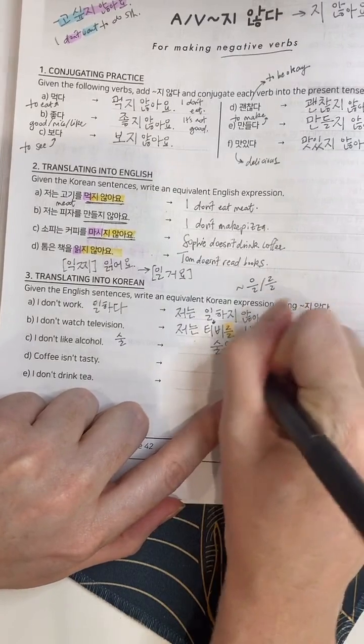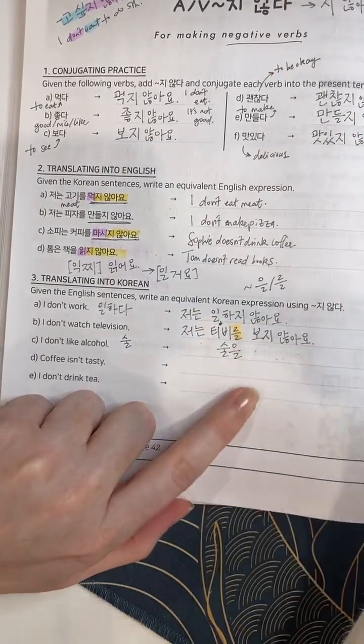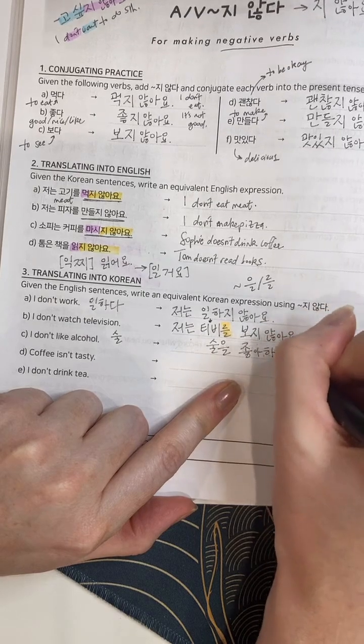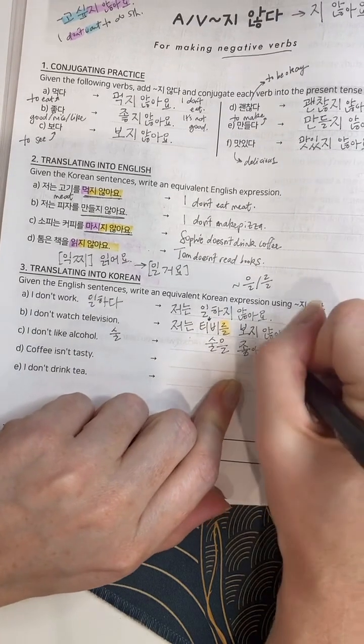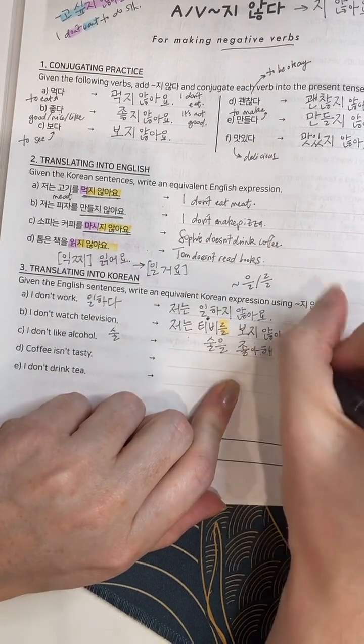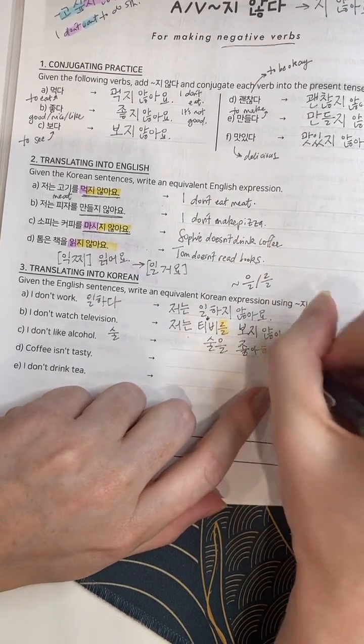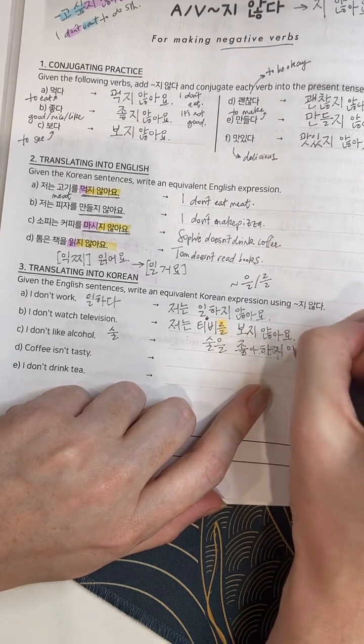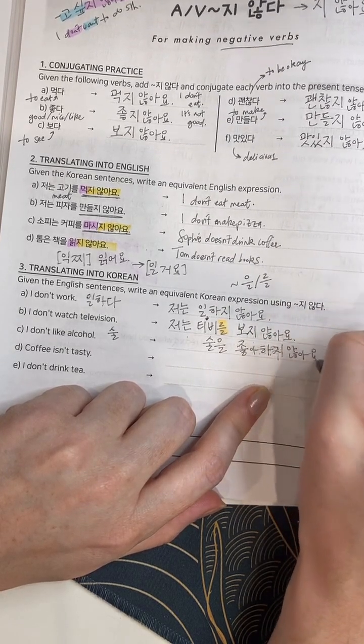Alcohol can be... why am I using 보다? It's supposed to be to like. 좋아하지 않아요. I was looking at the one above. 좋아하지. Okay.